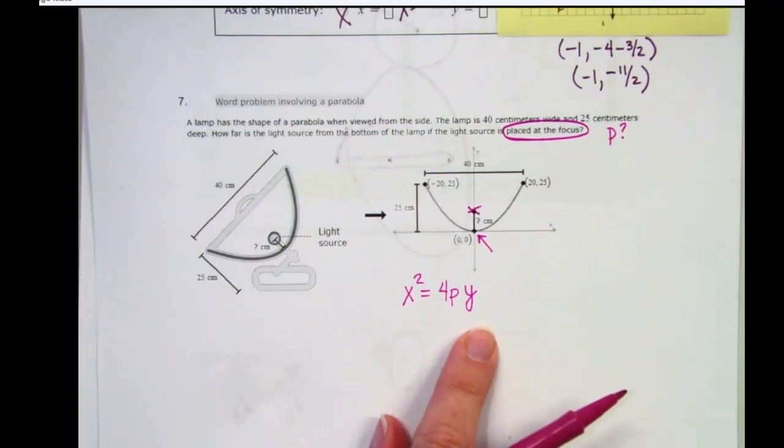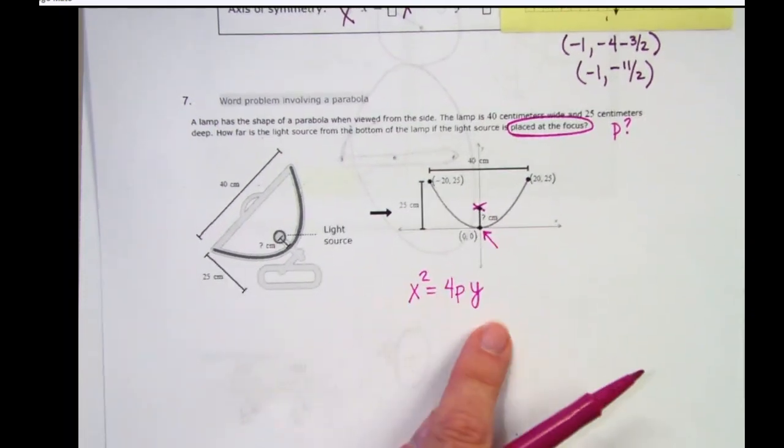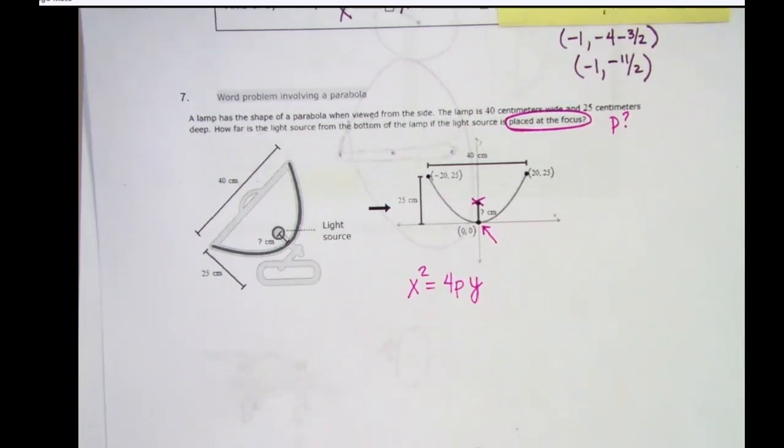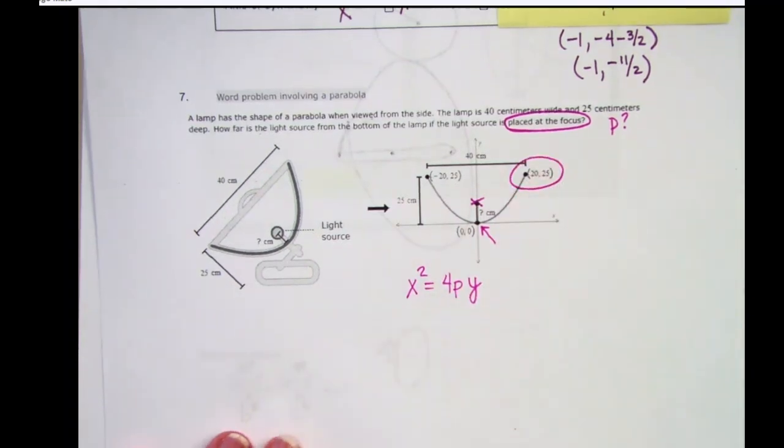I've got 3 unknowns. I'm solving for P. So if I happen to know an x, y, a point that I could plug in, could I solve for P? Do I have a point? I don't know if 0, 0 will help me. I'll get 0, 0 back. Do I have another point? 20, 25?